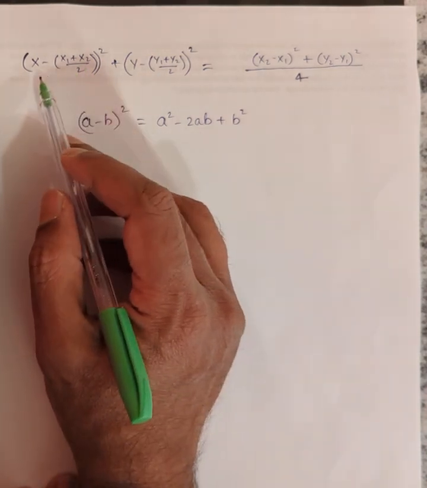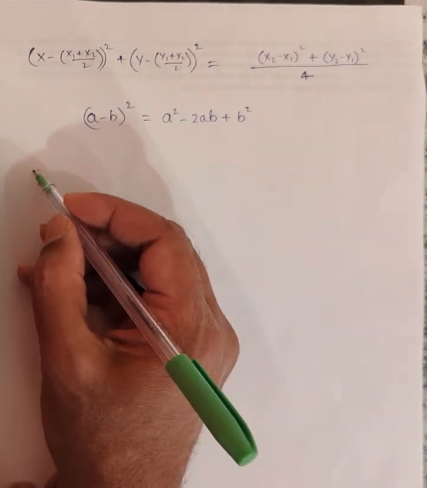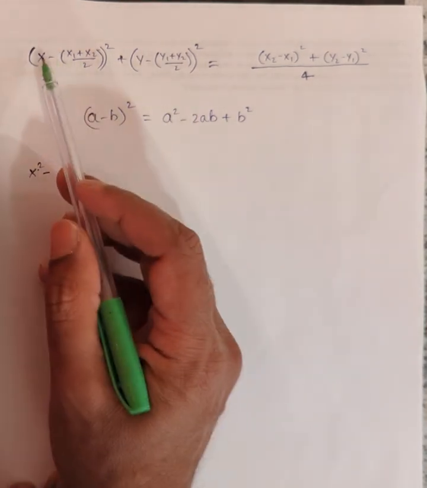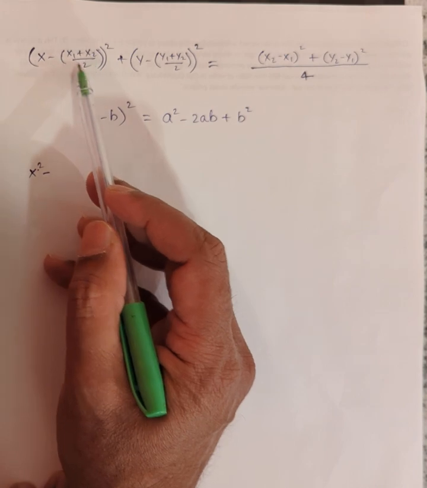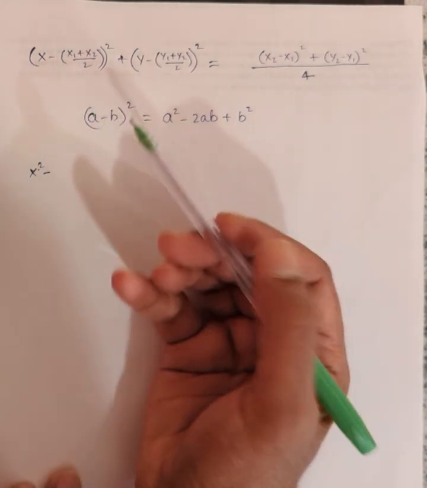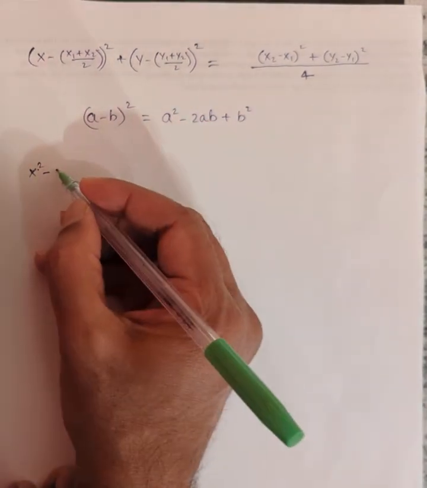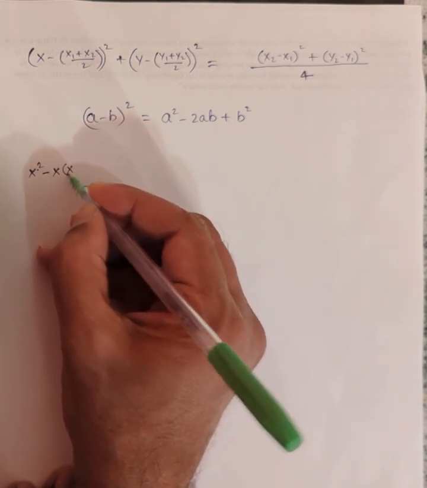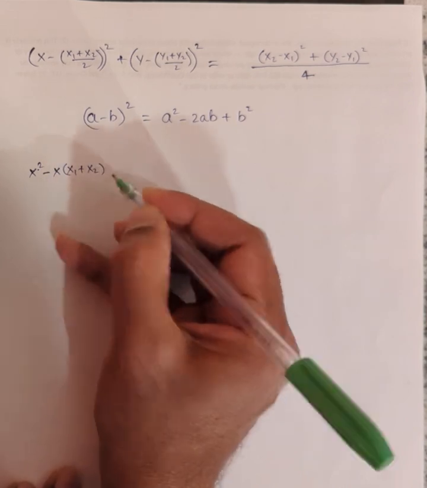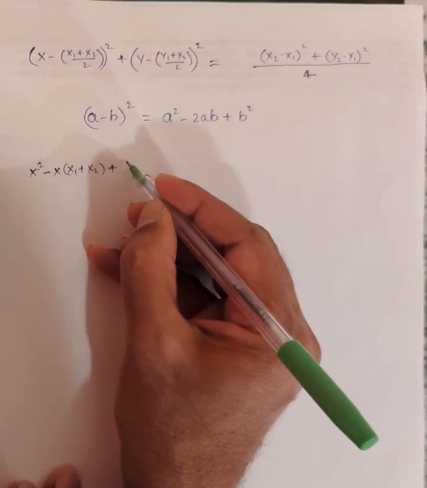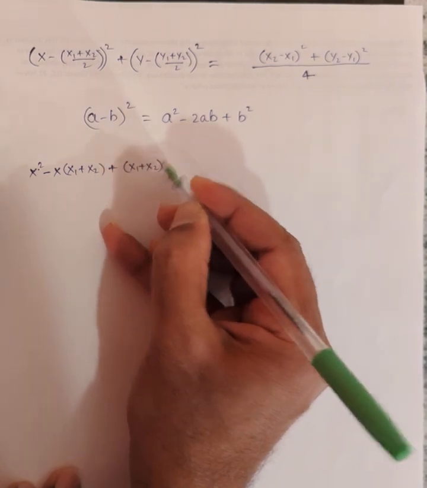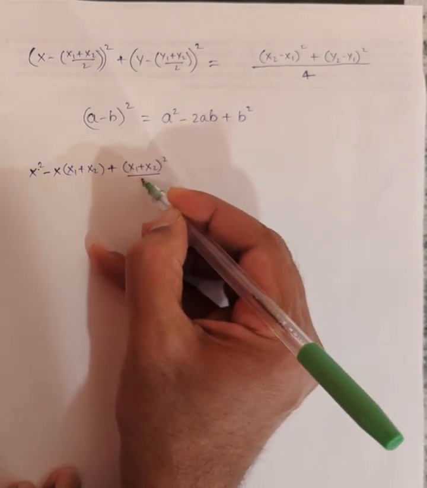So when I square this, I'm going to get x squared minus, taking 2 times the product of x and this quantity, the 2 and 2 in the denominator cancel each other out, leaving me with just x times (x1 plus x2). And then the square of the last term is going to be (x1 plus x2) squared divided by 4.